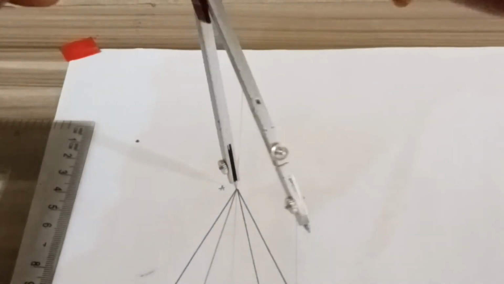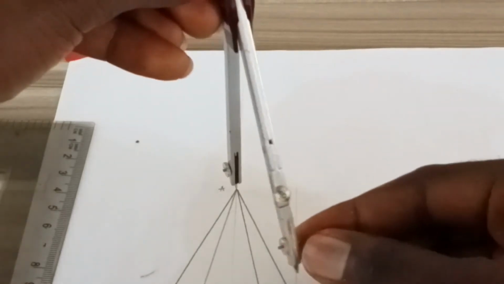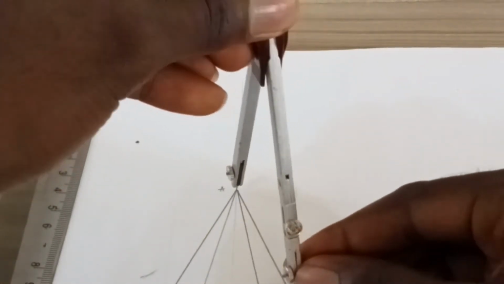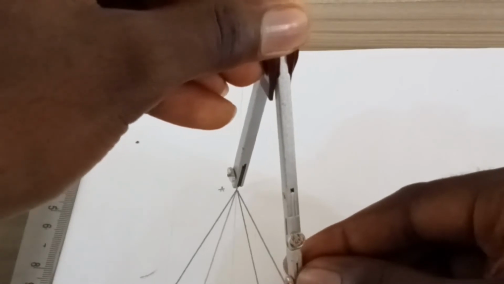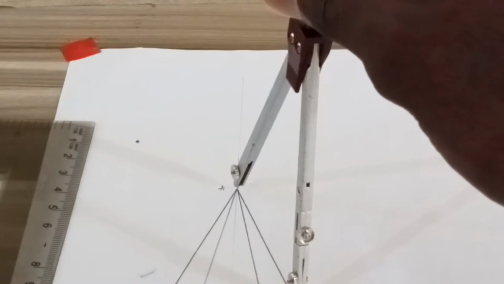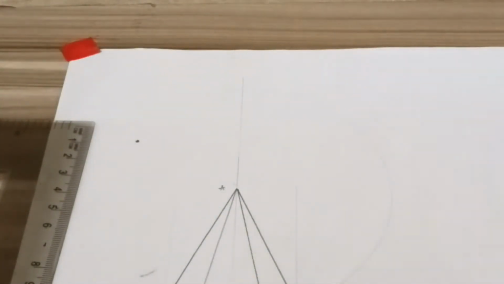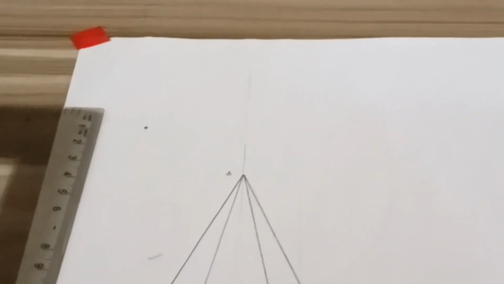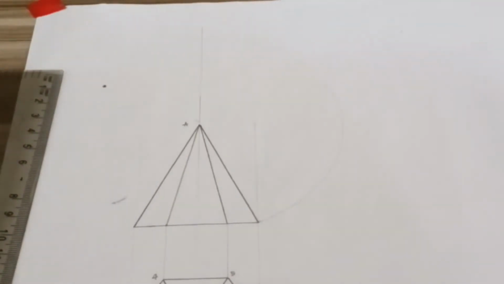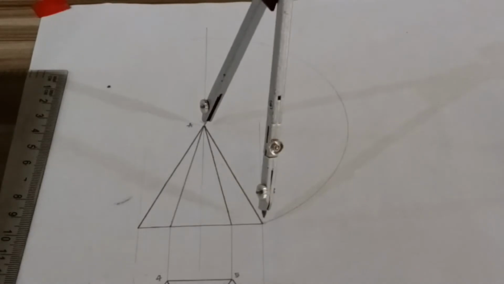Next thing, pick up a compass and place the pin on the midpoint on the apex of the triangle. Then extend the pencil part to the base of the triangle, to one side of the base of the triangle. Using that as a radius, draw a semicircle to the right hand side. Alright, so from the apex of the triangle to any of the sides, but I'll be drawing to my right hand side. So from the apex of the triangle to the bottom right hand side, make sure it touches.